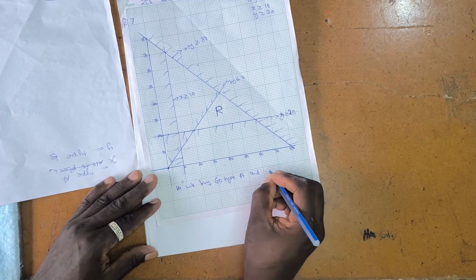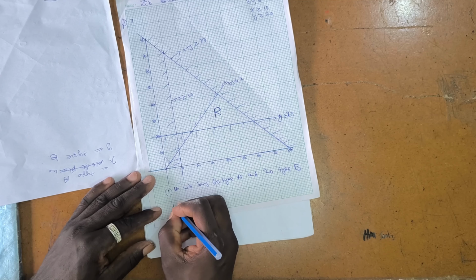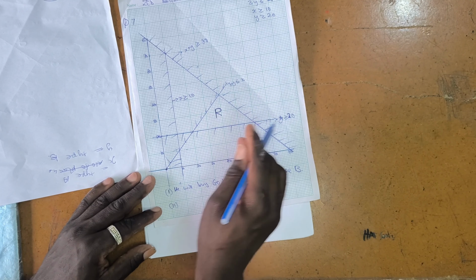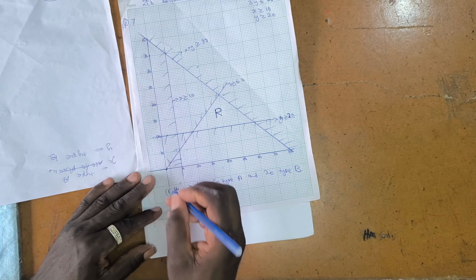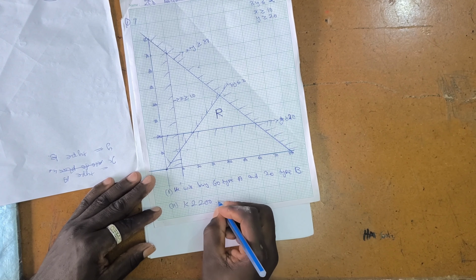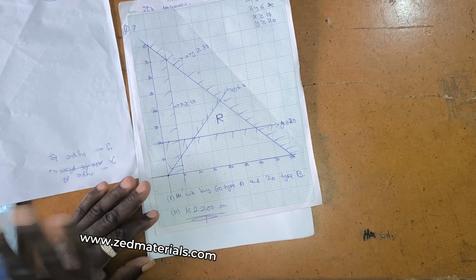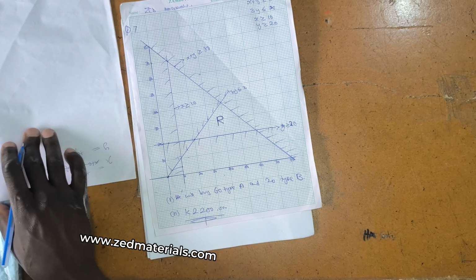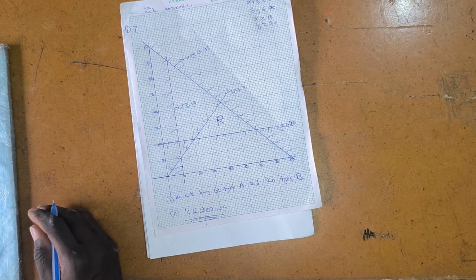Then calculate this maximum profit. So the maximum profit, this is Roman numeral number 2, the maximum profit is already here. We have calculated already, which is 2,200. So just say it is 2,200 kwacha. That's it. You have your 12 marks done and dusted. This is how you're getting the 12 marks. Okay, you're done with question 7.